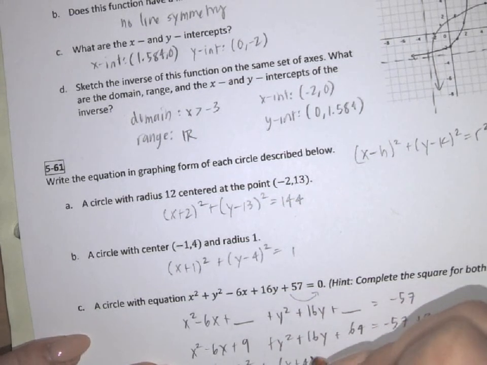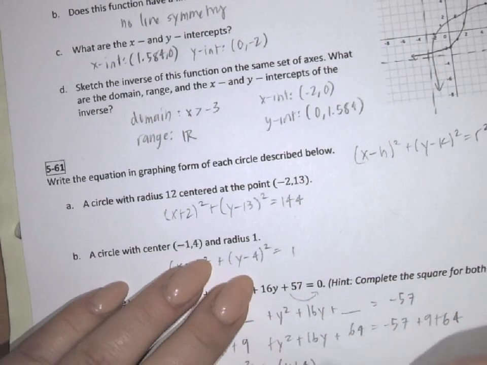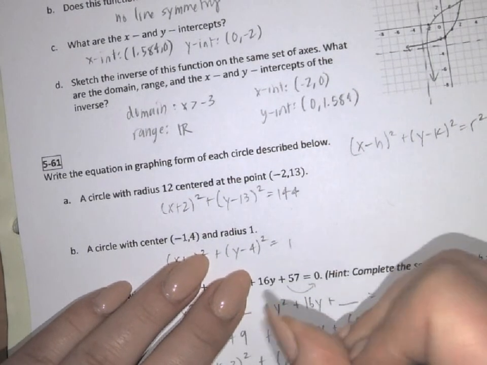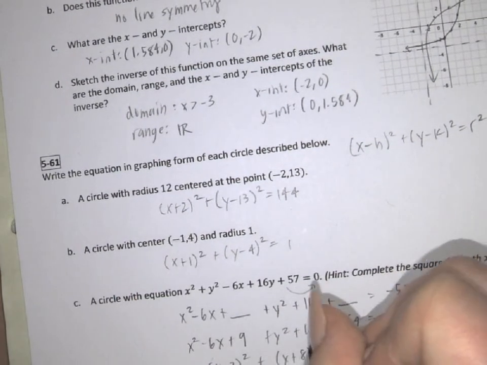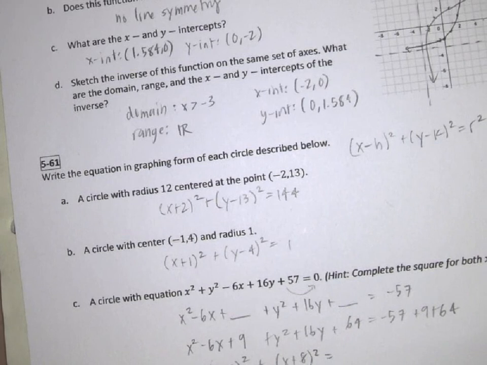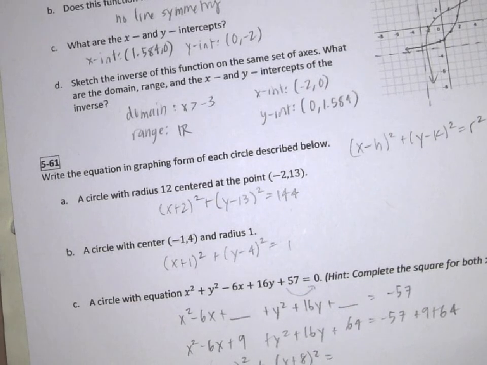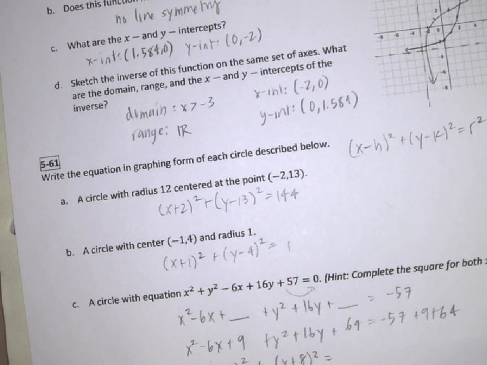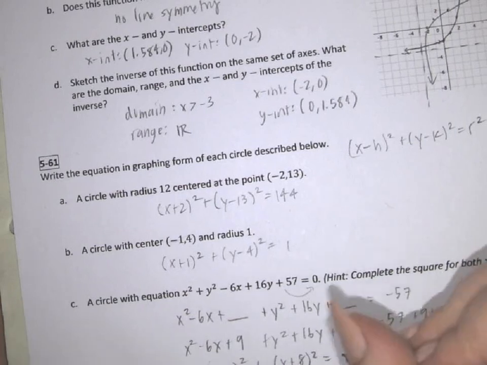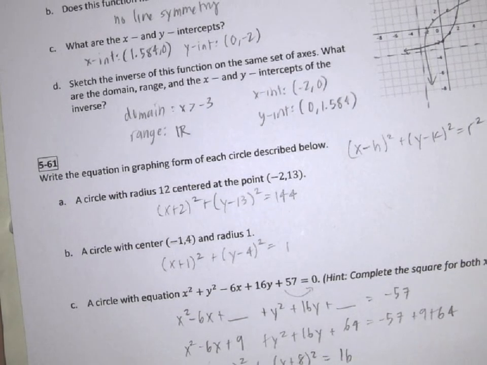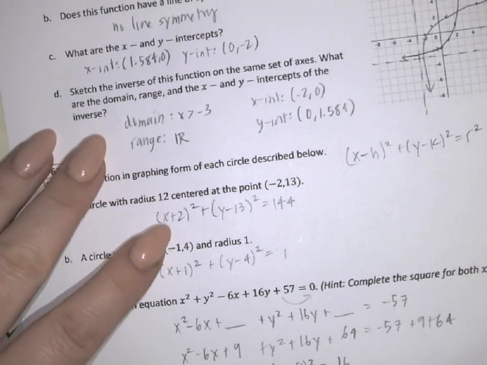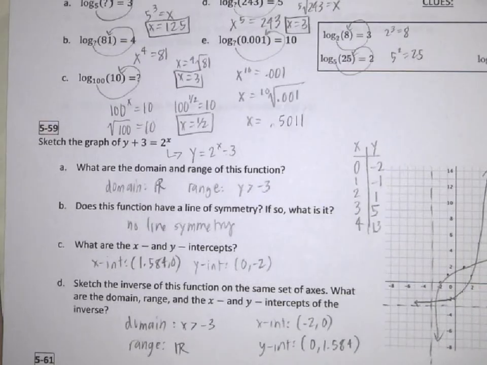This is y plus 8 squared. And then you get -16. There you go. Okay, last problem.